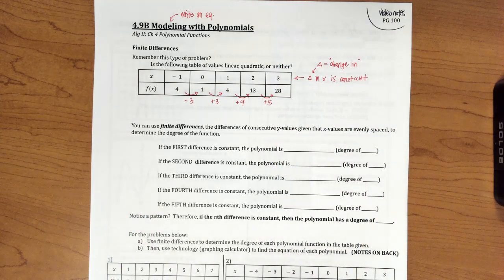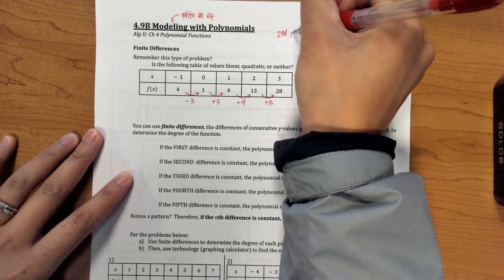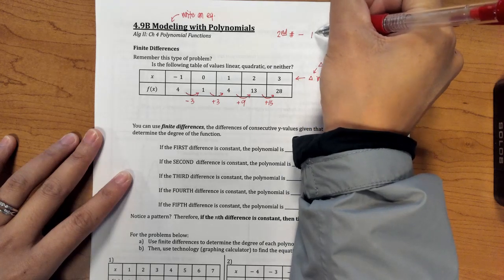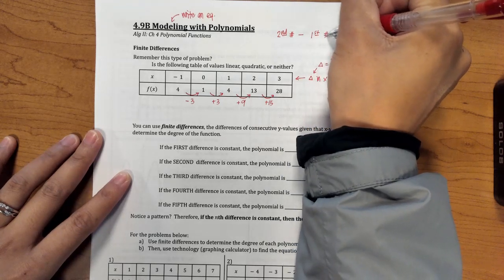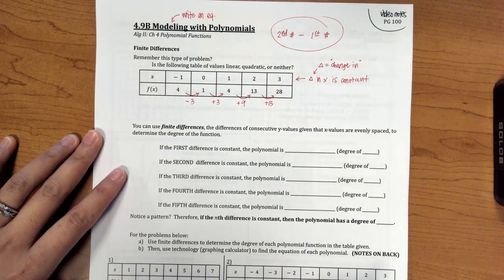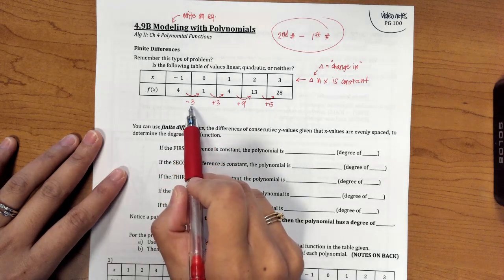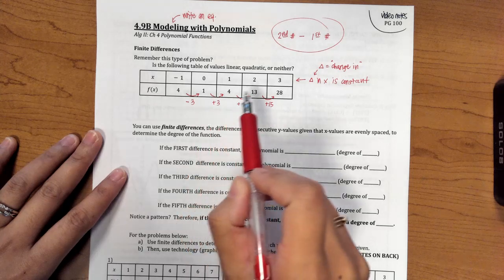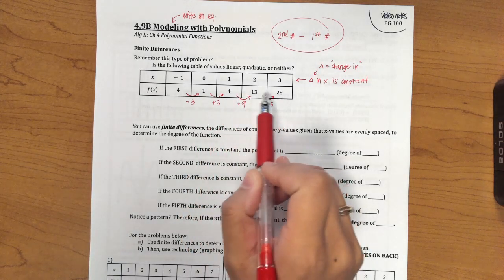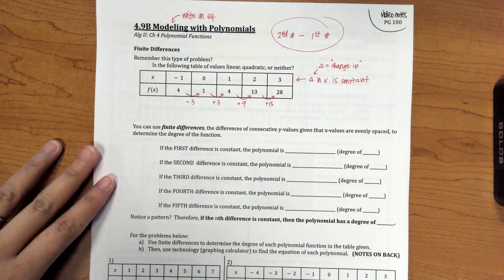Now, what if you're not so good at doing the math in your head and trying to figure out what the change is? Okay, so what you can do is you take your second number, subtract the first number. And the only thing you have to be really careful of is your signs. Okay, so right now they're all positive, so it seems nice and easy. So you take 1 minus 4, which is negative 3. 4 minus 1 is 3. 13 minus 4 is 9. And 28 minus 13 is 15. Now, that's not constant. Okay, so if it was constant, it would be linear.